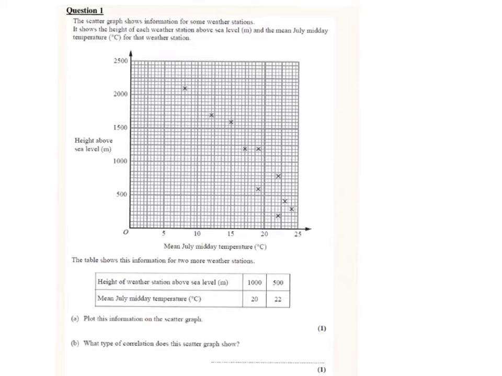So we take the first bit of information. The midday July temperature is 20, so that's easy enough. We're going to line up with the 20 line, and it goes to 1000. So it's very straightforward to mark that in, as we have both the points we need on the axes. The second one, slightly harder.